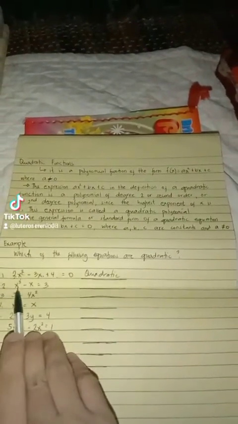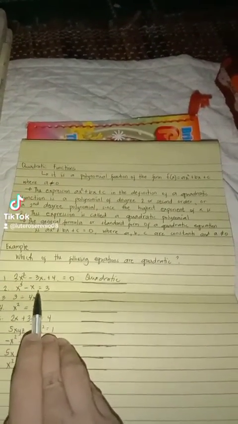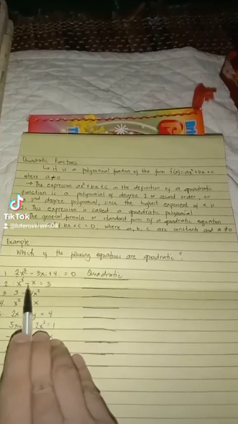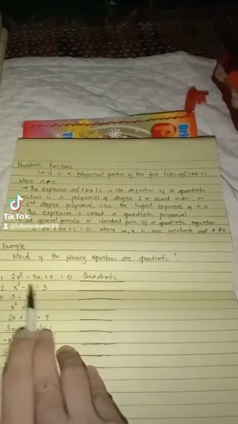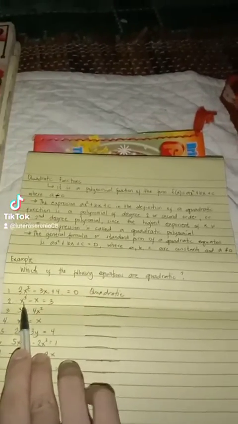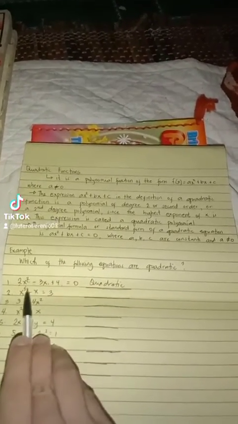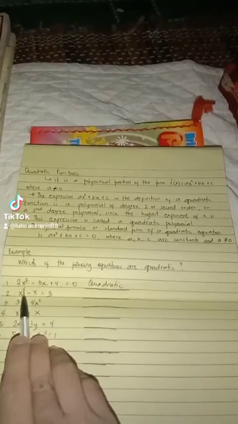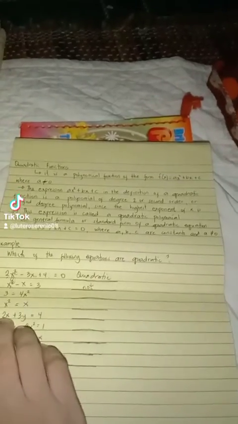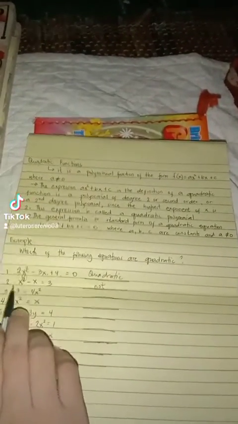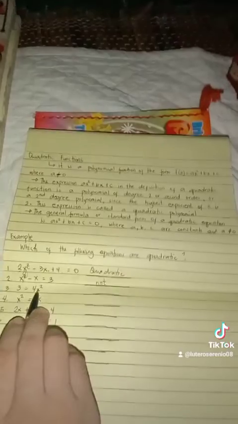Number 2, x³ - x = 3. Number 2 is not a quadratic because it is raised to 3. Number 3 is equal to 4x².